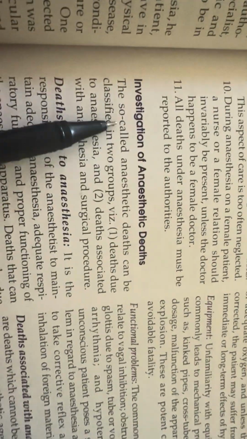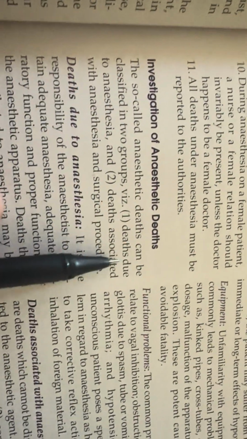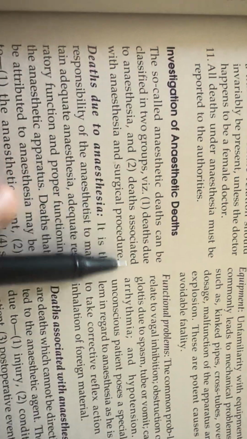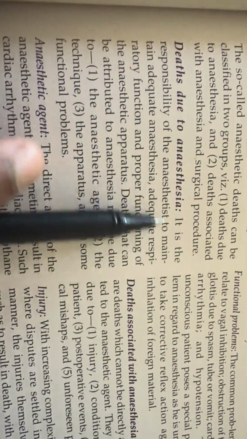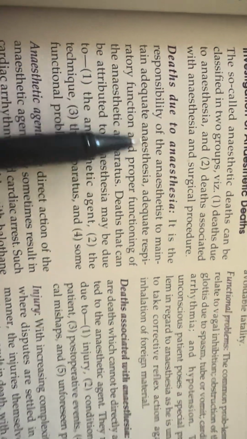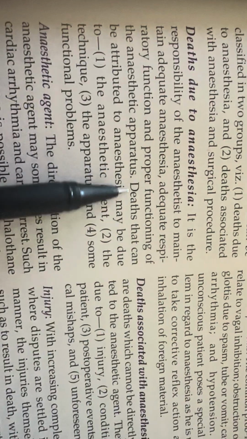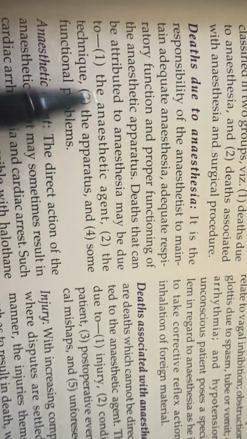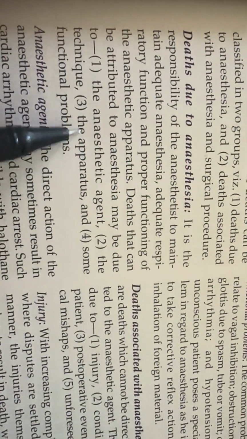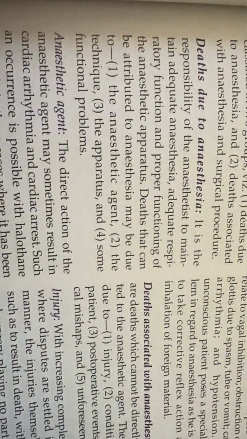Investigation of anesthetic death. Anesthetic deaths can be classified into two groups: death due to anesthesia, and death associated with anesthesia and the surgical procedure. Death due to anesthesia. It is the responsibility of the anesthetist to maintain adequate anesthesia, adequate respiratory function, and proper functioning of the anesthetic apparatus. Death attributed to anesthesia may be due to anesthetic agents, the technique and apparatus, and some functional problems. Anesthetic agent.